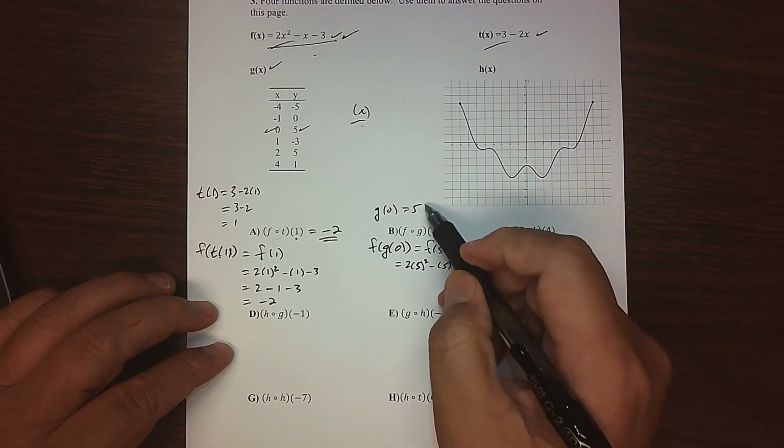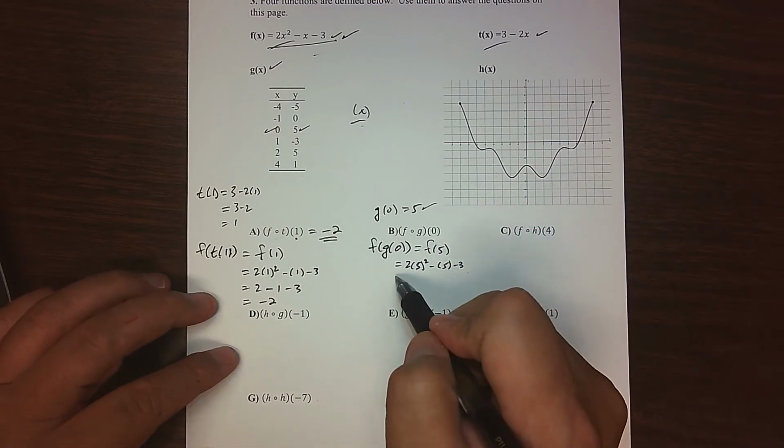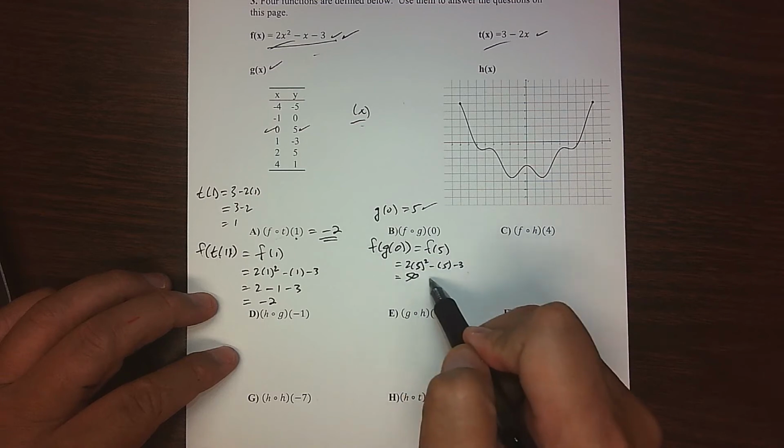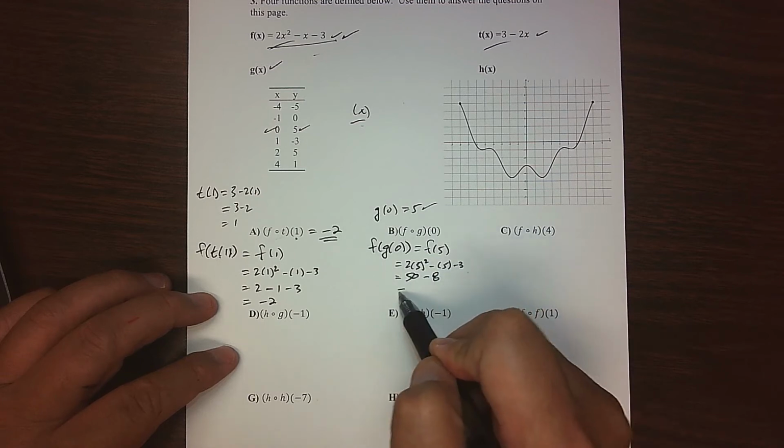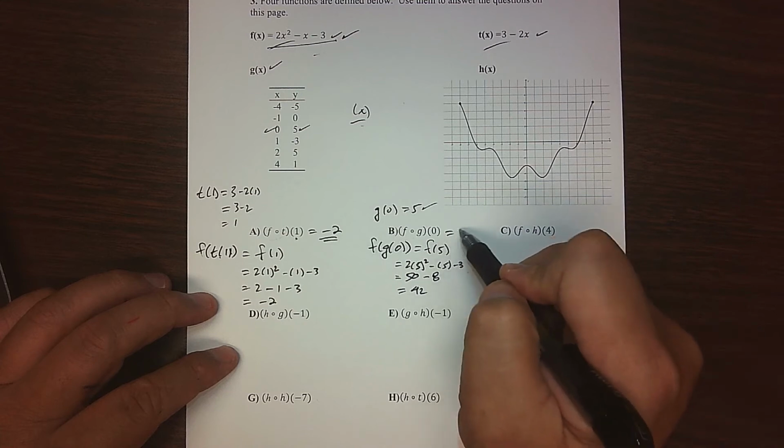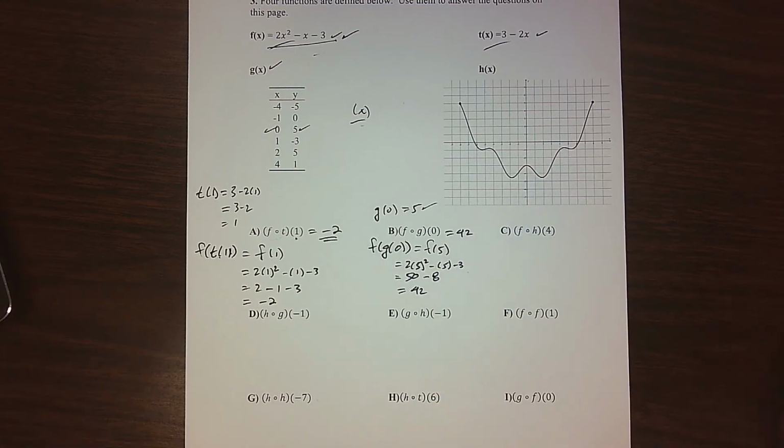So for one, we can just read the table. For the other, we do a calculation. So I think that's 50, and that's going to give us 8. We're getting a value of 42. So this evaluates out to 42 for the functions that are shown.